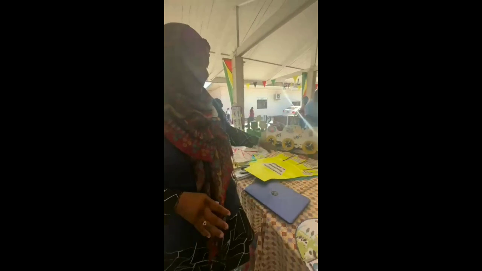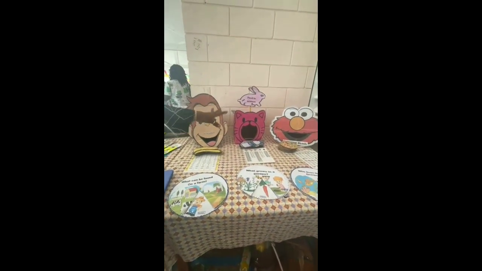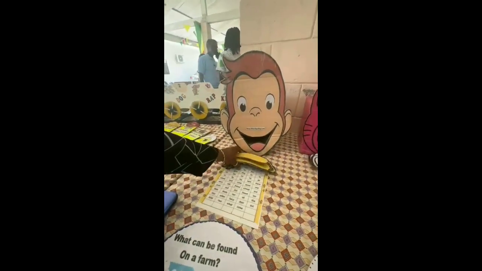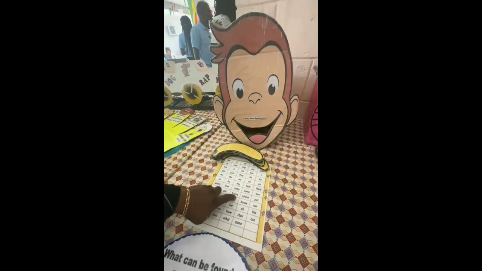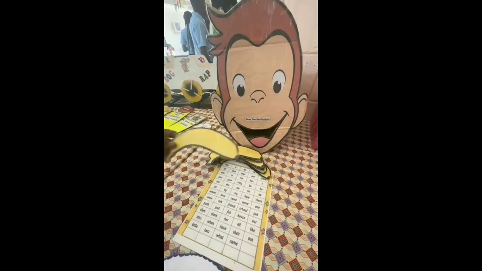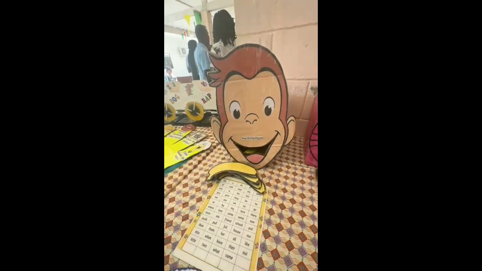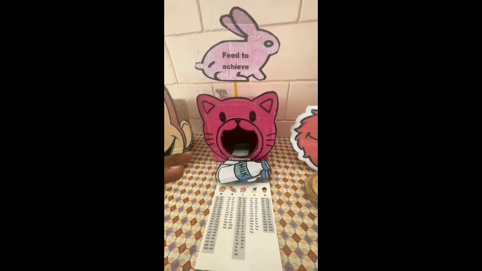Here now, we have something that you call feed to achieve. We have the monkey and the cat, and we have Elmo, because children like cartoons. Here you're selecting words. So I'm going to say, okay, select 5 words. Let's say you go: where, ask, friend, school, house. You get to have a banana, and then you feed. It's the same procedure for the 2 of them, but different categories. You have vowels, you have consonant blends.